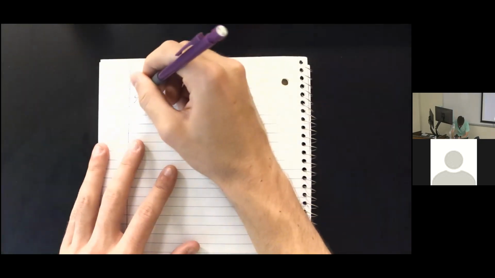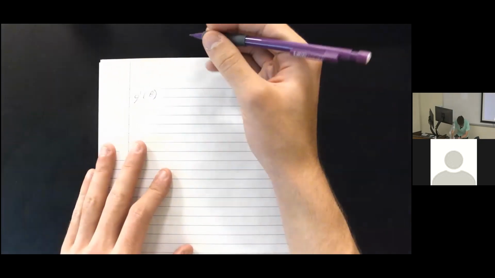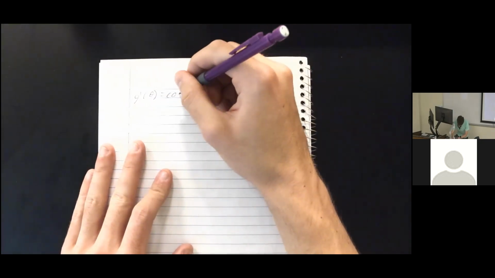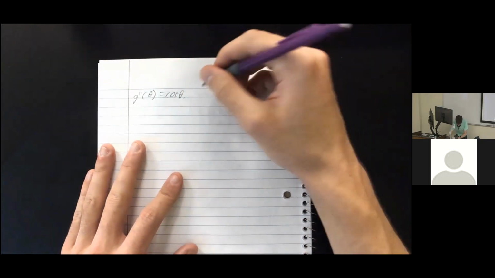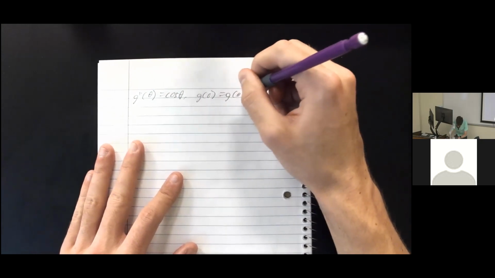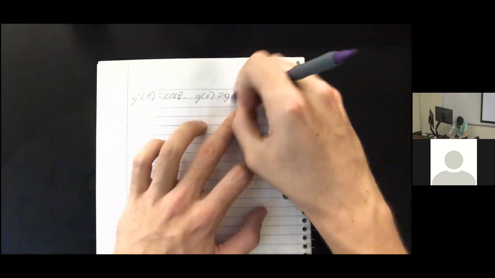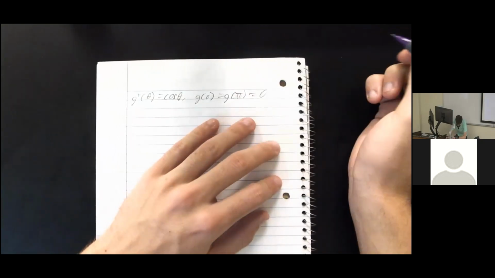So say we have some function whose double derivative is cosine theta. Theta is just some arbitrary variable, doesn't really matter. And g of 0 equals g of pi equals 0.